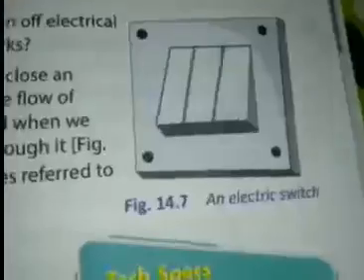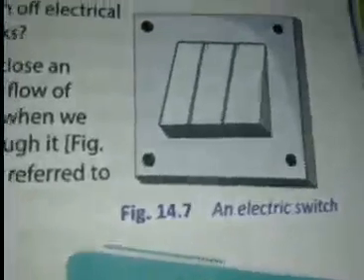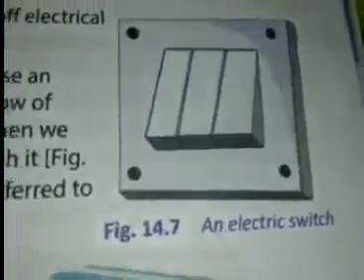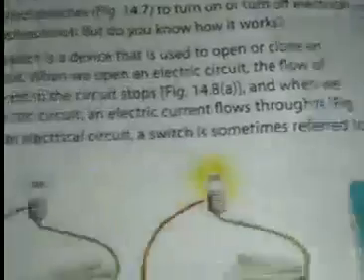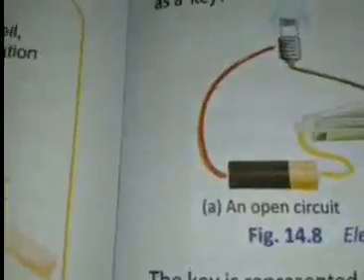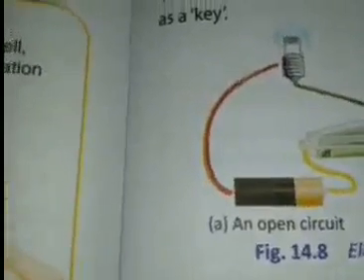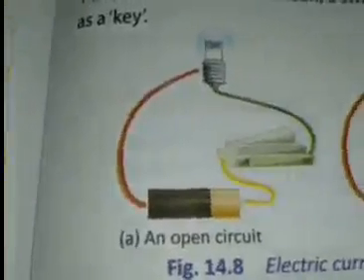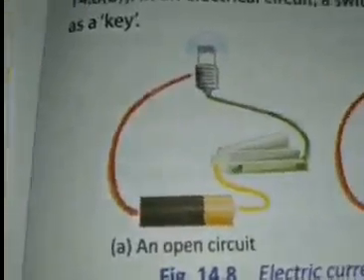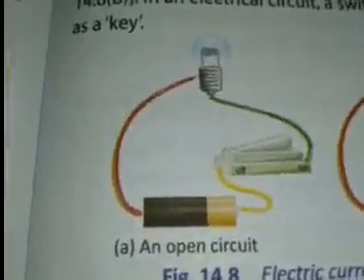Electric switch. As you can see in figure 14.7, these are electrical switches which we use in our houses. This is a device that is used to open or close an electric circuit. When we open an electric circuit, meaning the switch is in the off position, the flow of current in the circuit stops and there is no current flowing, so the bulb is not going to work.